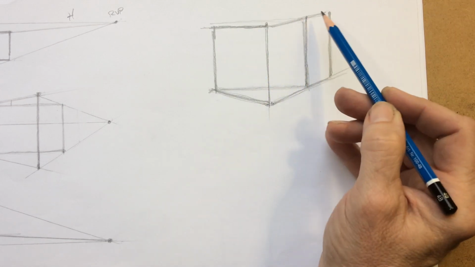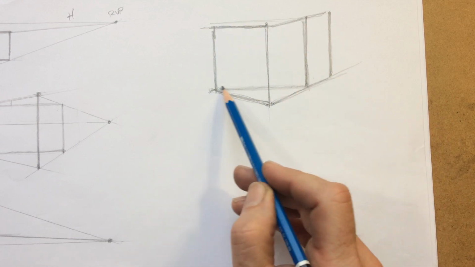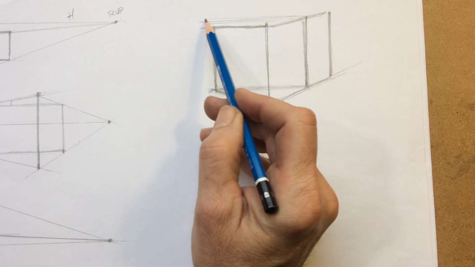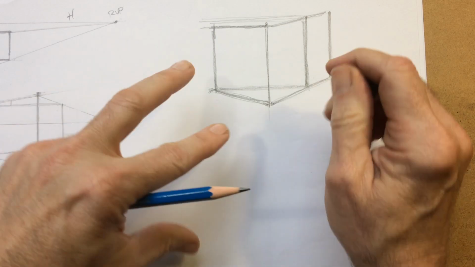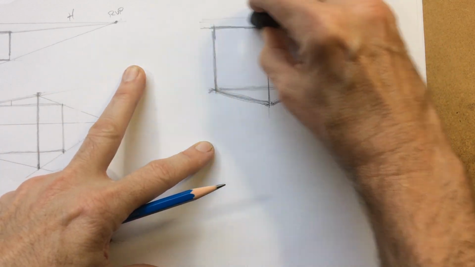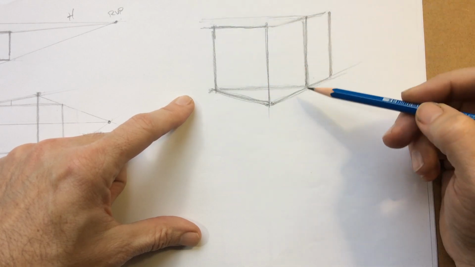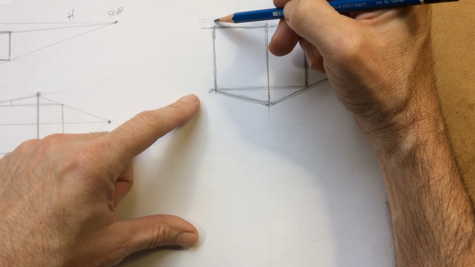If I'm trying to make a rectangle with these sides, they match down here, but they're not matching up here, that tells me that something is awry. And either one of these edges is going to have to change.